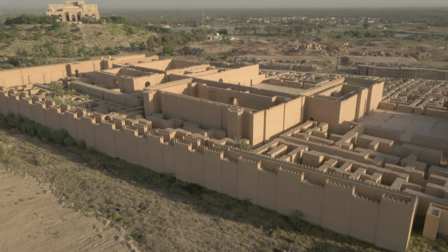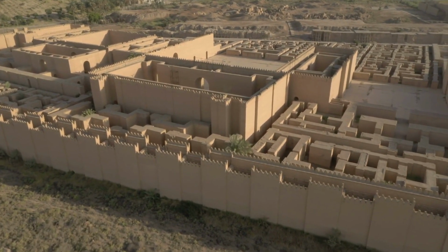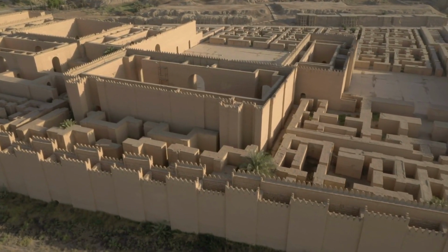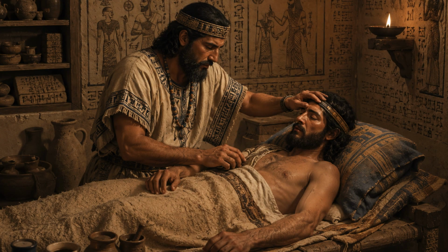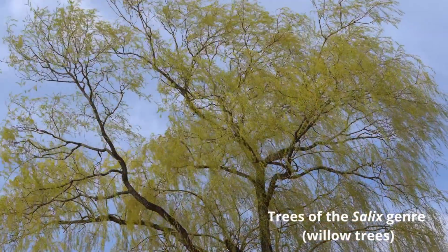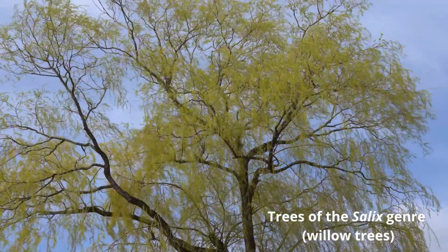Imagine you live in Sumeria more than 5,000 years ago. Instagram, analytical chemistry, or hospitals aren't even a thing. You got sick, and let's suppose you have fever. The local doctor will give you bark of this tree. And believe it or not, it will help a lot.